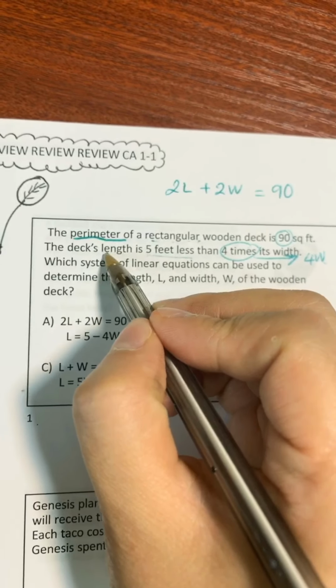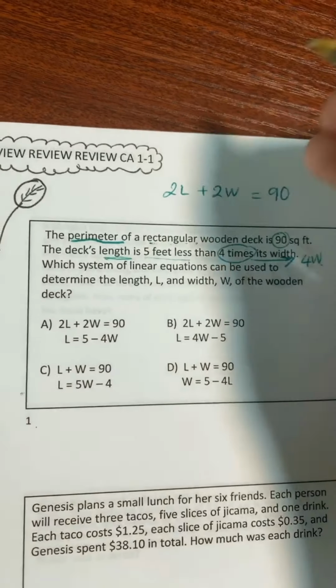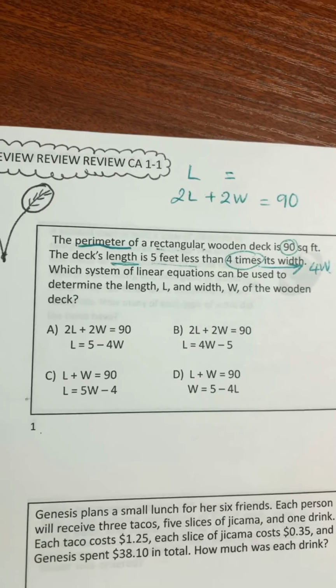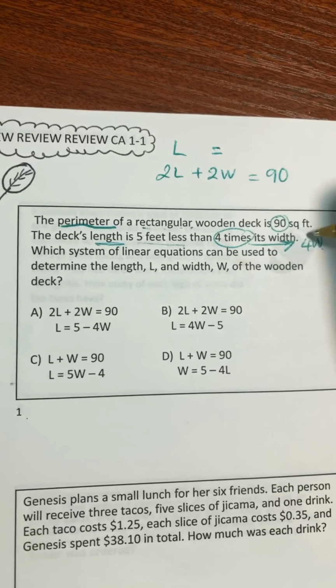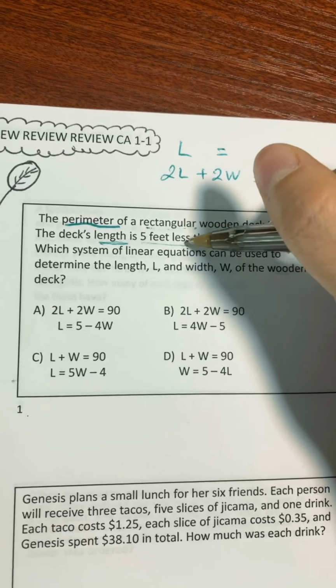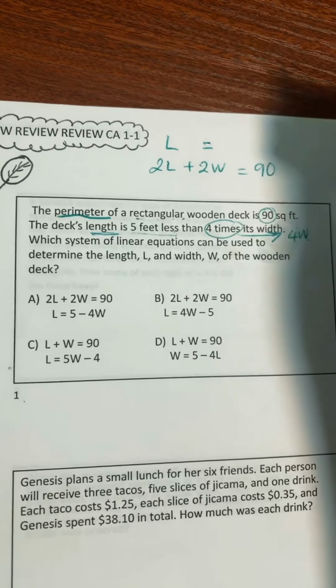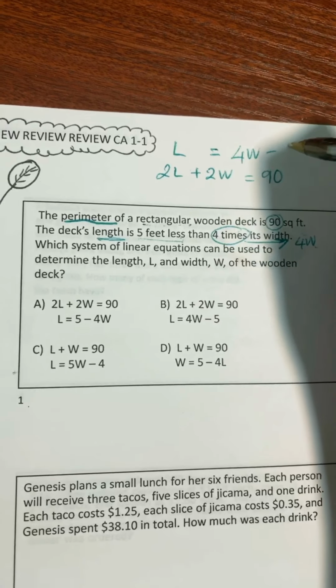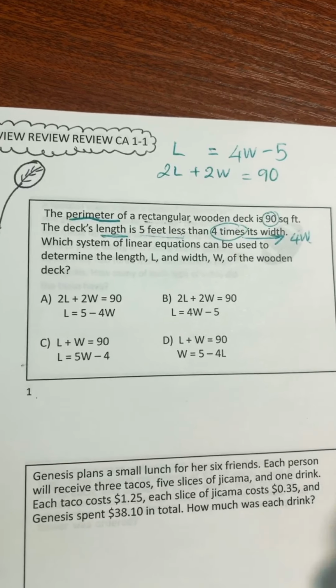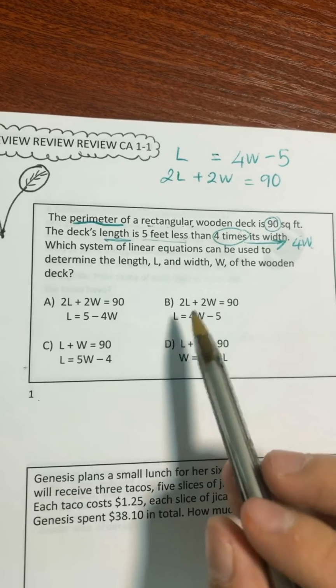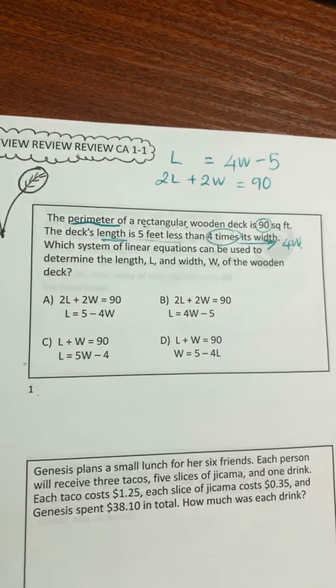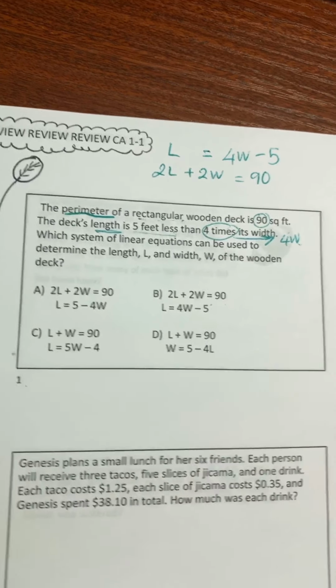So remember, whatever comes first, you put on the left. So the length equals 4 times the width and then less than 5. Remember, anything less than, we switch them at the end. Okay, so 4W minus 5. L equals 4W minus 5 and 2L plus 2W equals 90. Okay, so the answer is B.